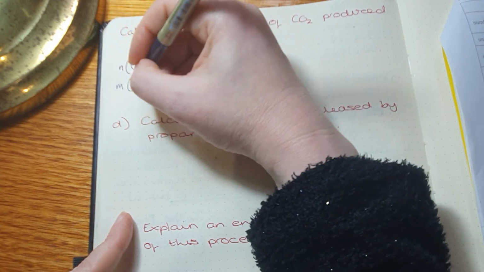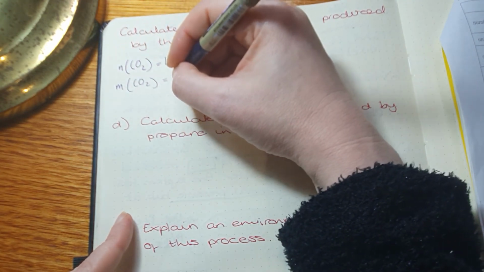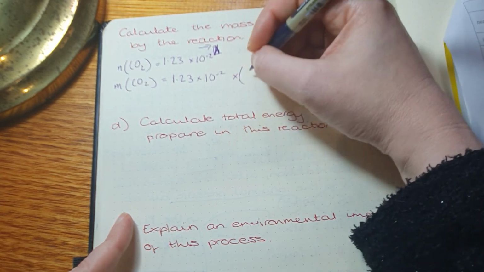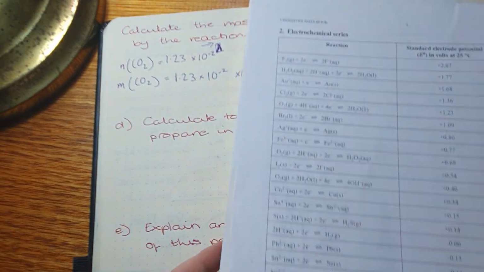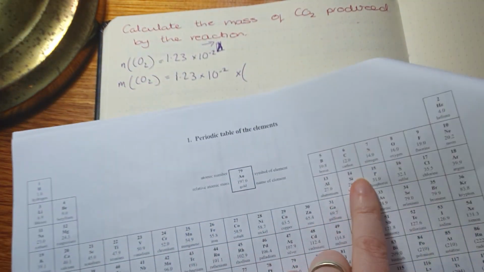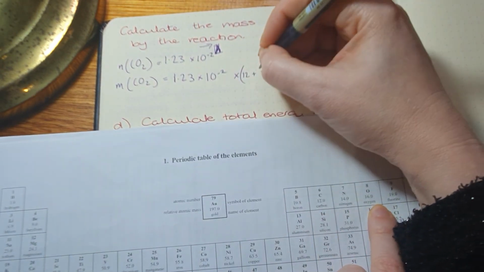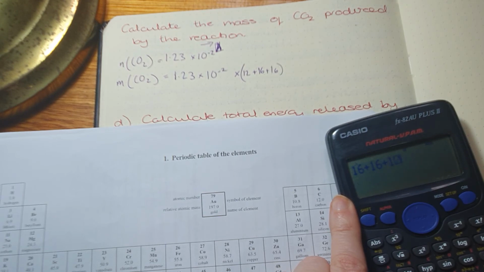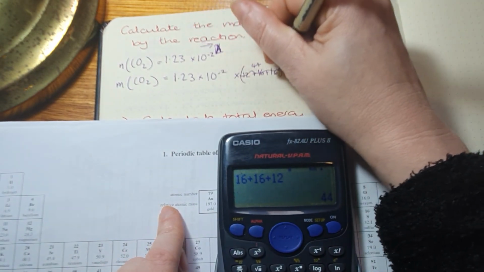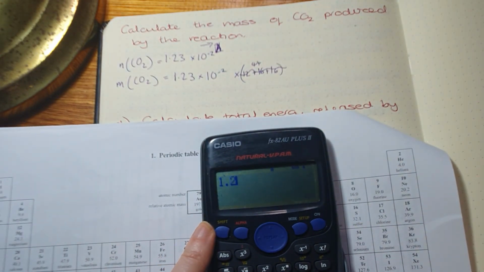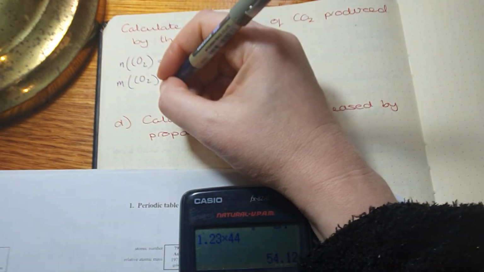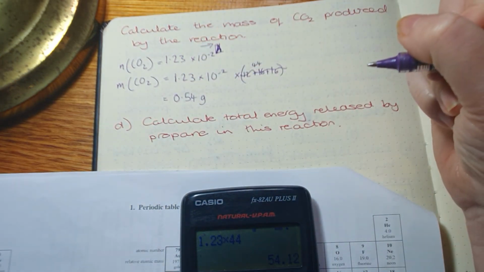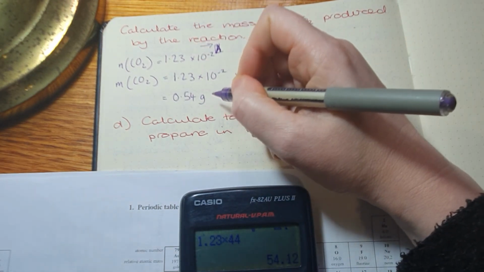Our mass of CO2 equals 1.23 times 10 to the minus 2 times, carbon is 12 plus oxygen, which is 16 plus 16. I'm going to keep with this value because that's what they used in the first bit.